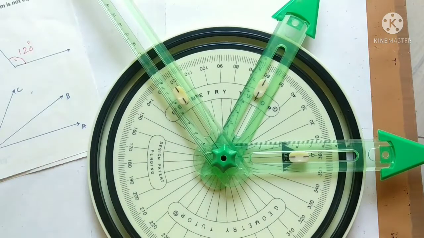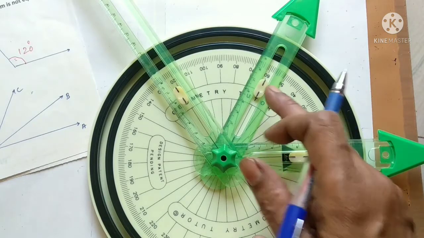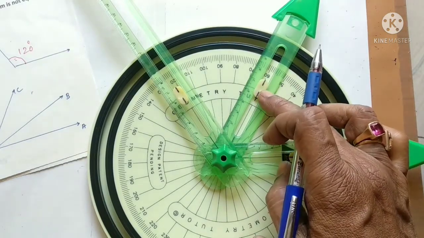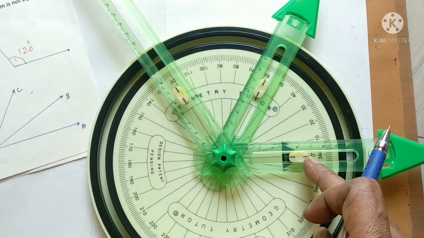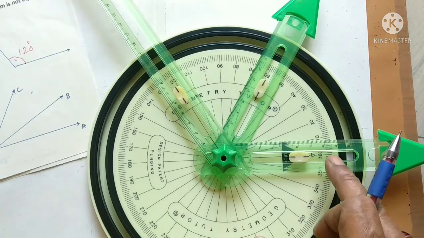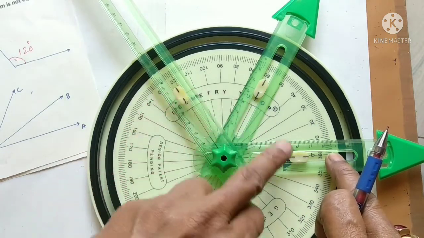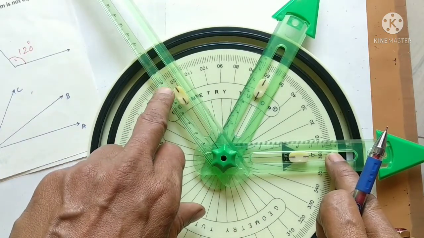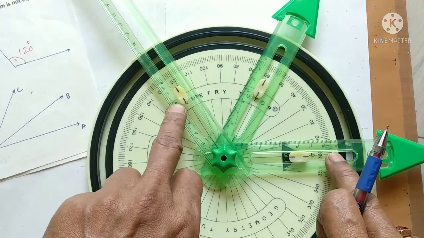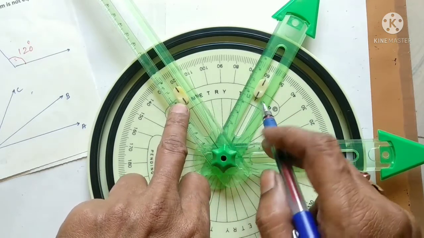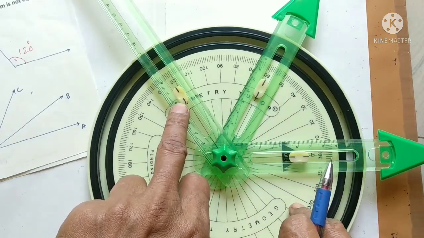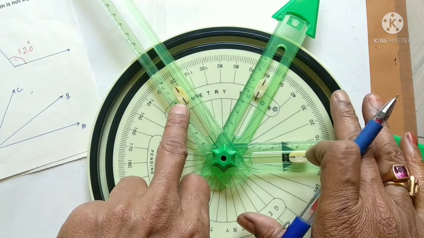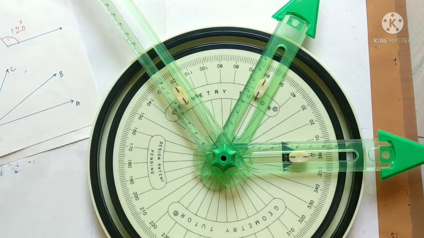If you see here, the angle between these two rays is 60 degrees, and between this ray and this ray, we have to compare these two. The angle between these two rays is 120 degrees. So the sum of these two, 120 plus 60, is 180. So these two angles are called supplementary angles.